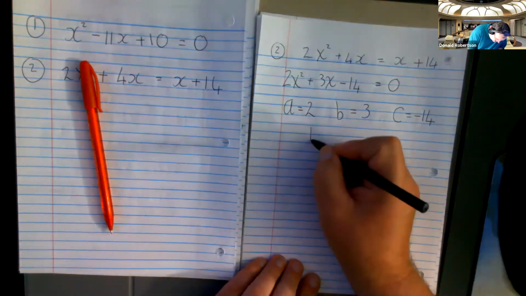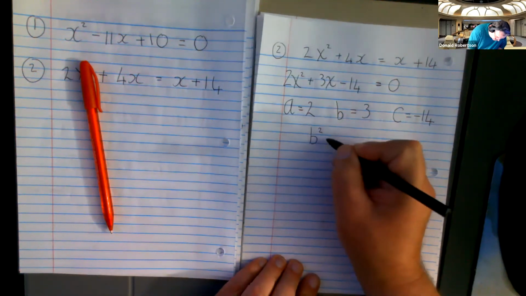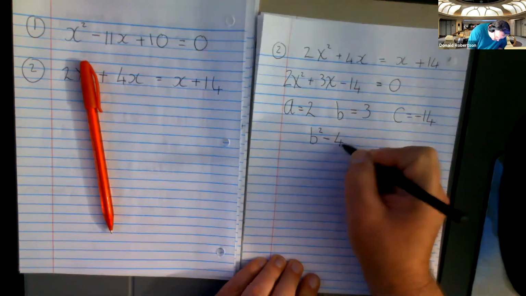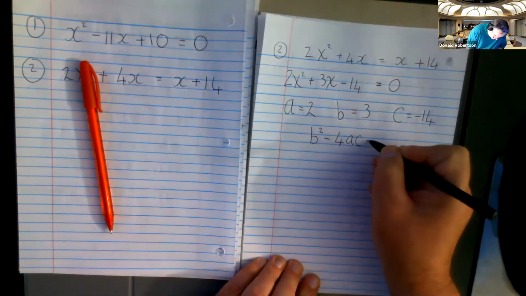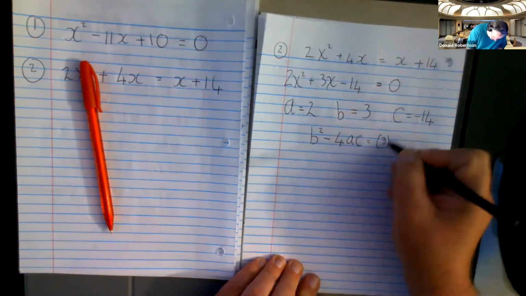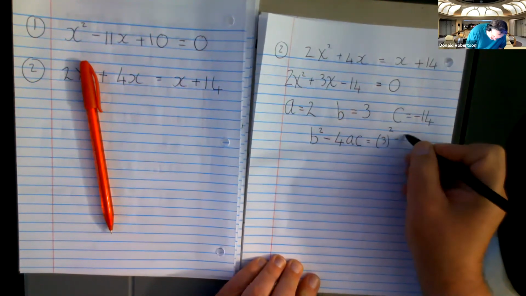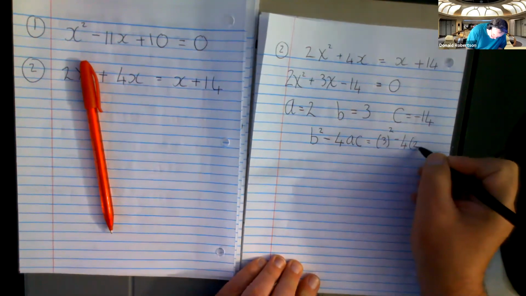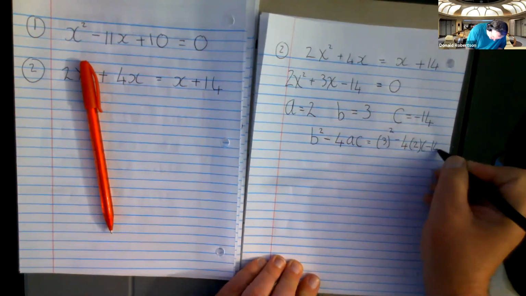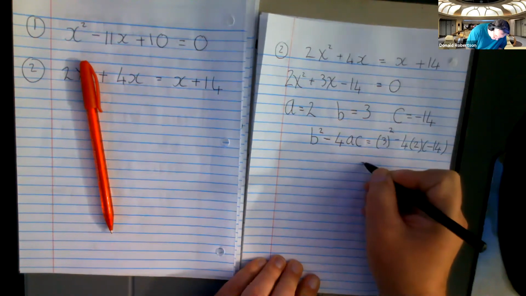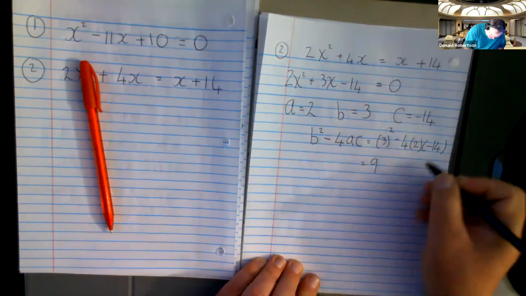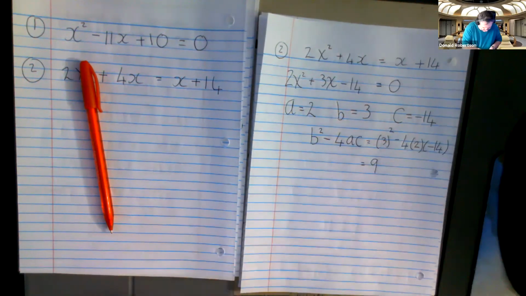And the b squared take away 4ac is going to be 3 squared take away 4 times 2 times -14. So that's going to be 9. And these two make it a plus answer.